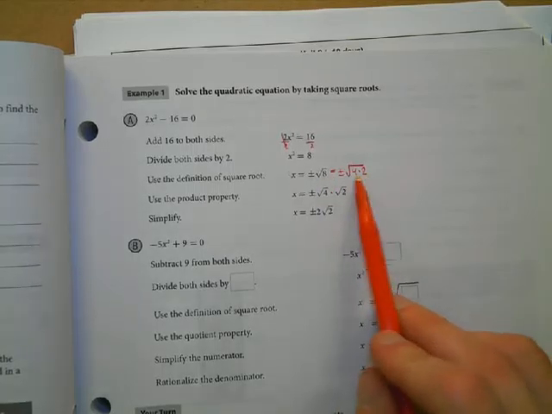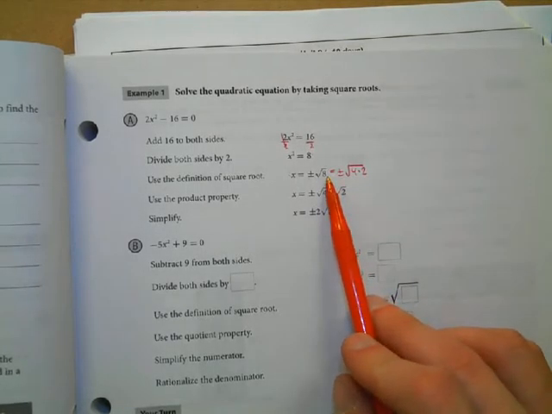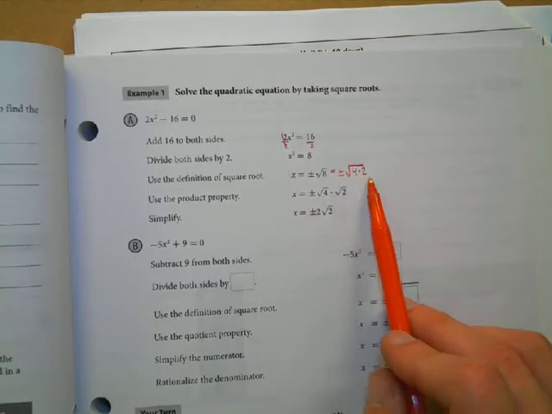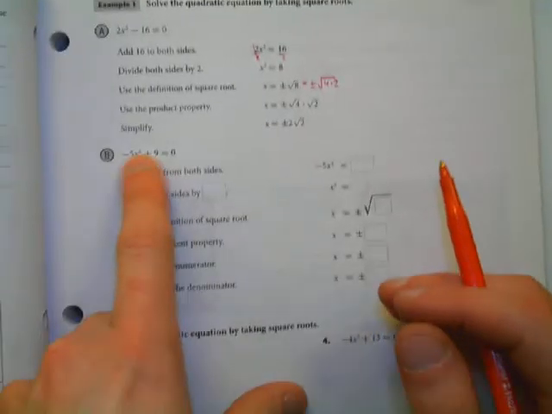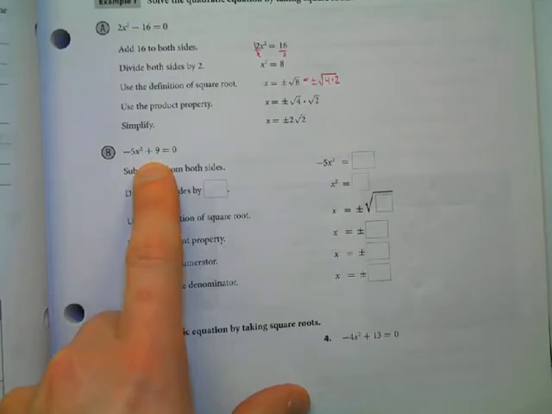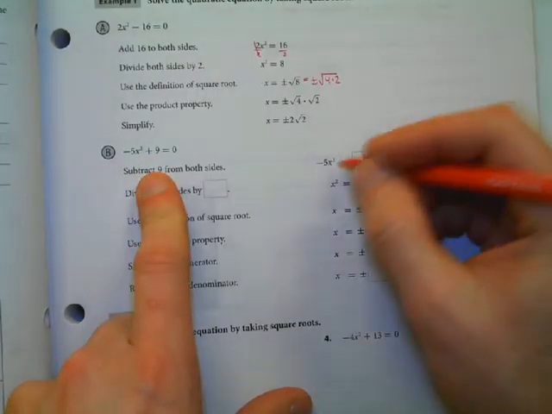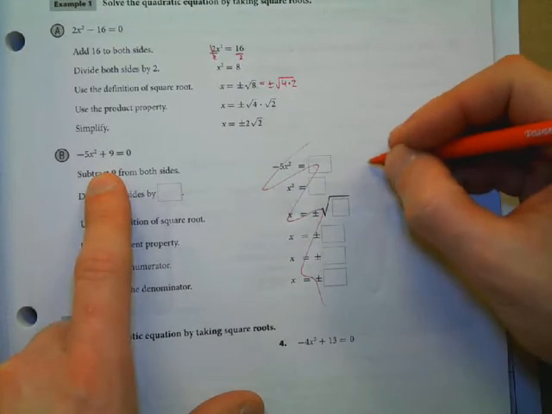Okay. So let's look at letter B here. Letter B has negative 5x squared plus 9 equals 0. And so I'm going to ignore all this stuff right here just because I think it's way too much blank filling in. Okay, so how should we go about solving this little equation here?